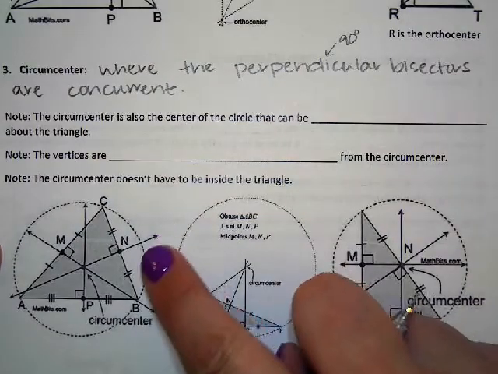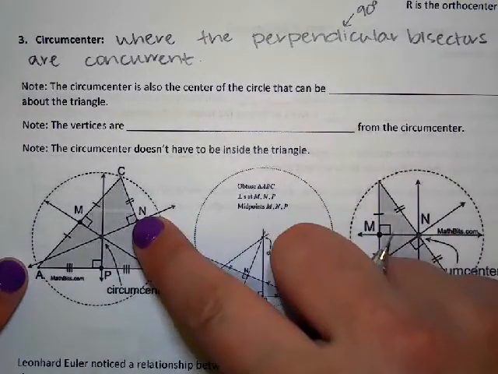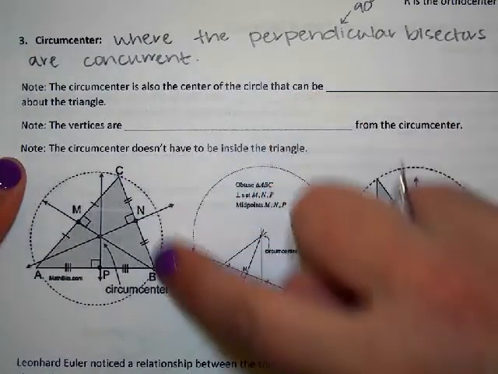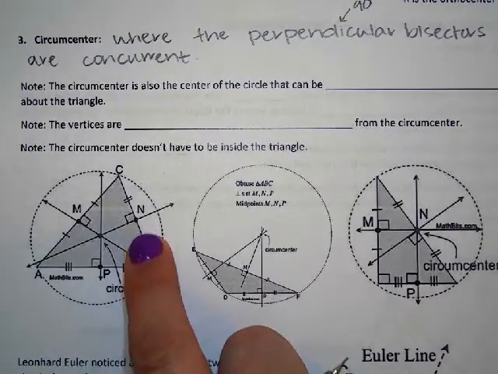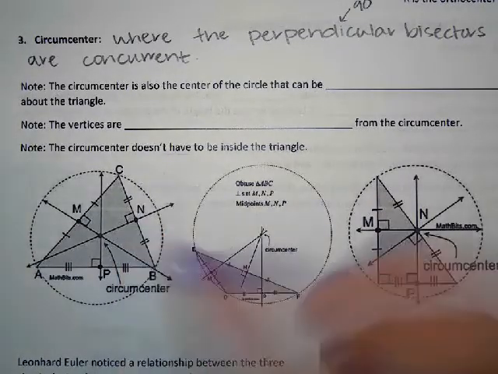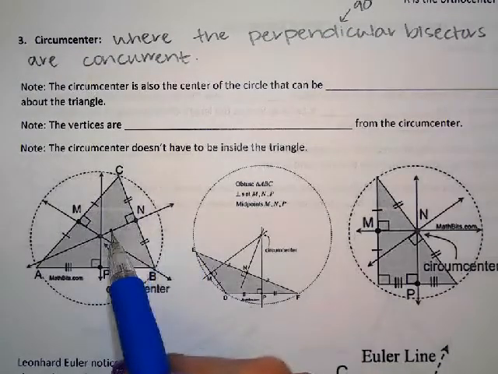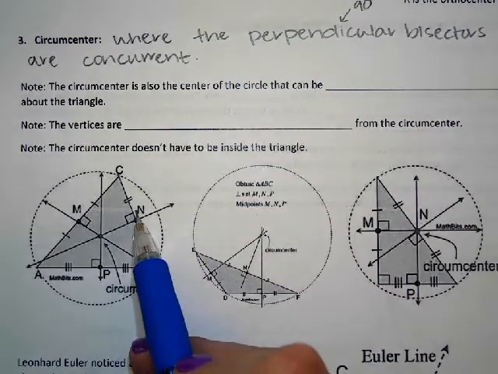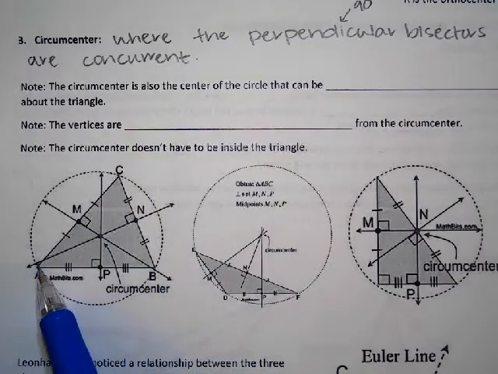So if you look at these different examples, you can see right here, we have this side from C to B, and then we have a line, and that line cuts it perfectly in half. Do you guys see that? It cuts it perfectly in half, and then the line for the side and the line that cuts it perfectly in half come together at 90-degree angles. Now, this line that cuts it in half doesn't necessarily go through the vertex. It could go through the vertex, but it doesn't have to.